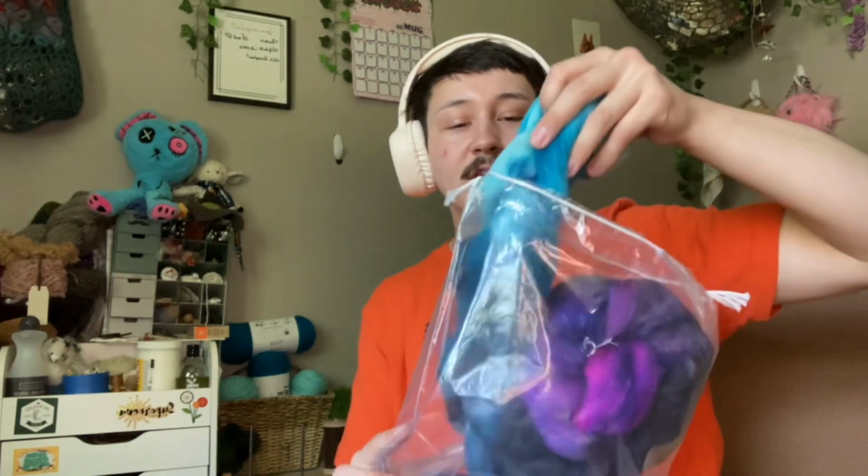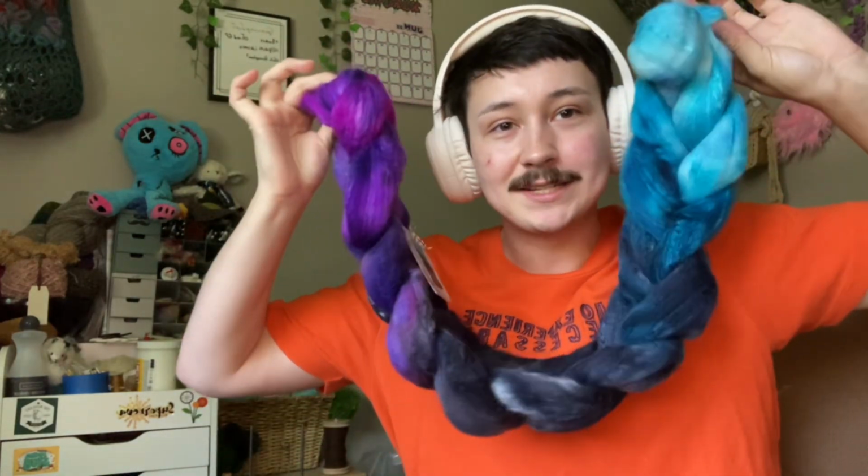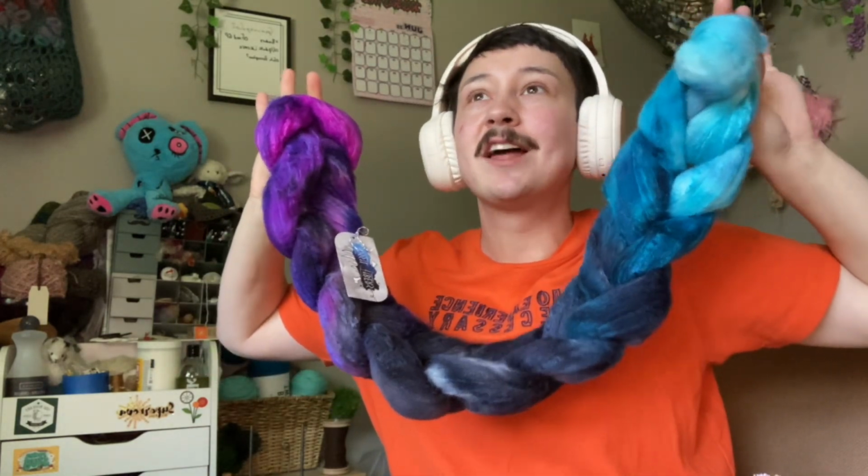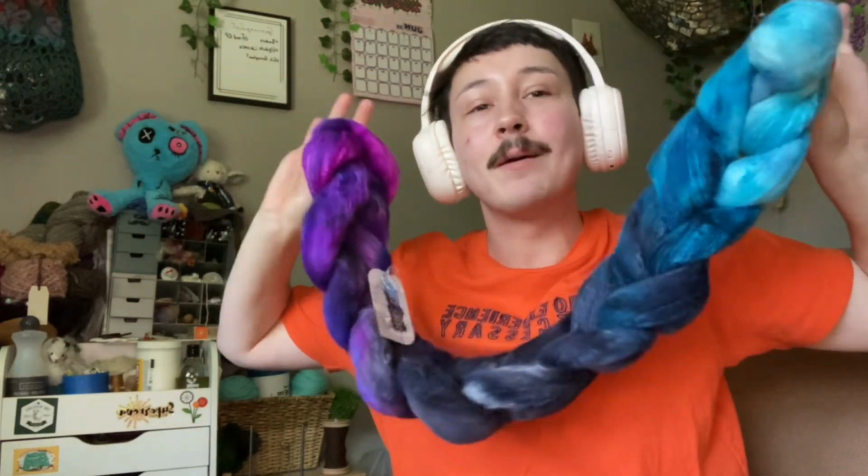That's the gradient, okay? But you can also get gradients that aren't mirrored. So on one end of this braid, it's blue, and then it goes into this beautiful jet black, and then it goes into a purple. So it's not the same on each side. It's not mirrored. I feel like it's obvious what those terms mean, but I'm just trying to mention them because I see a lot of people ask the same questions in the comments, like, what's a mirrored braid? What's a non-mirrored braid? These are examples, right?